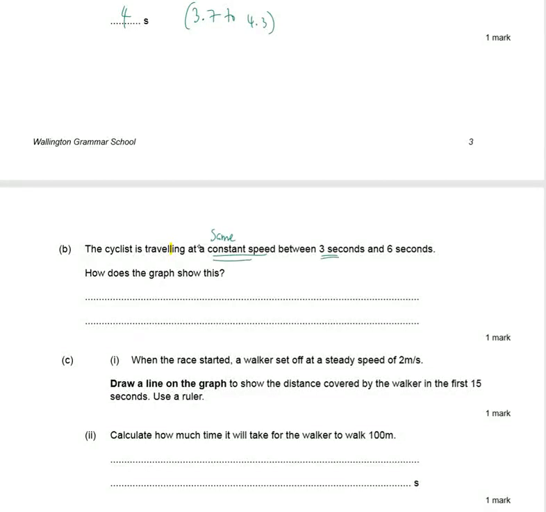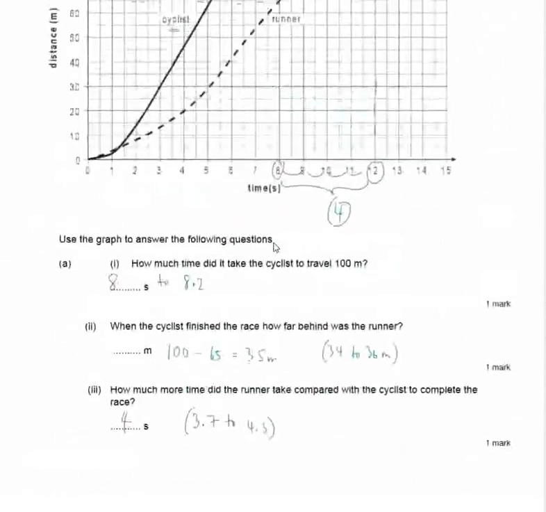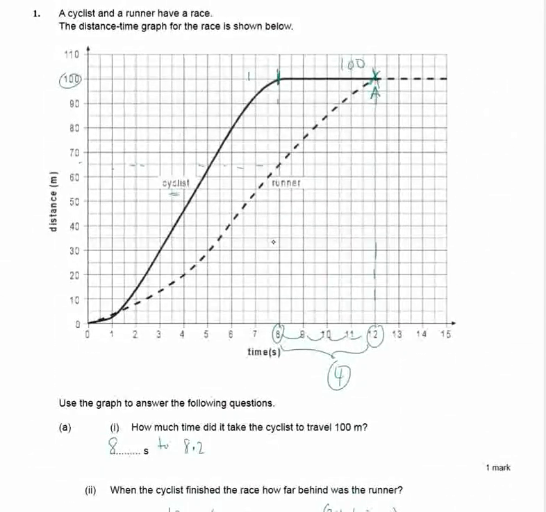Okay, between 3 and 6 seconds. How does the graph show this? Now let's take a look. Between 3 and 6 seconds. Now between 3, I'll use a different color pen here. Let me use purple. Now between 3, which is here, and 6 seconds, which is here.